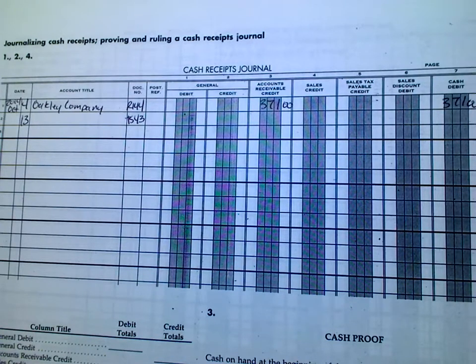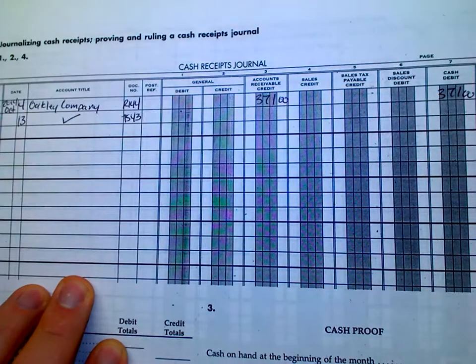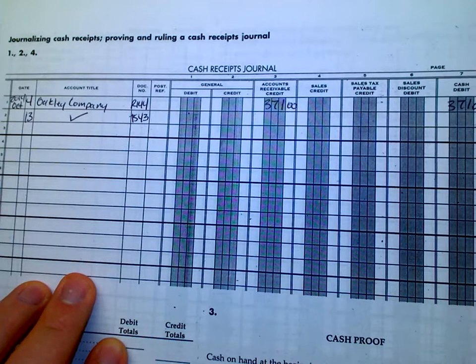So all you're doing is recording the total cash and the total tax that came in to equal my cash. So all I'm going to do is put a check mark there.